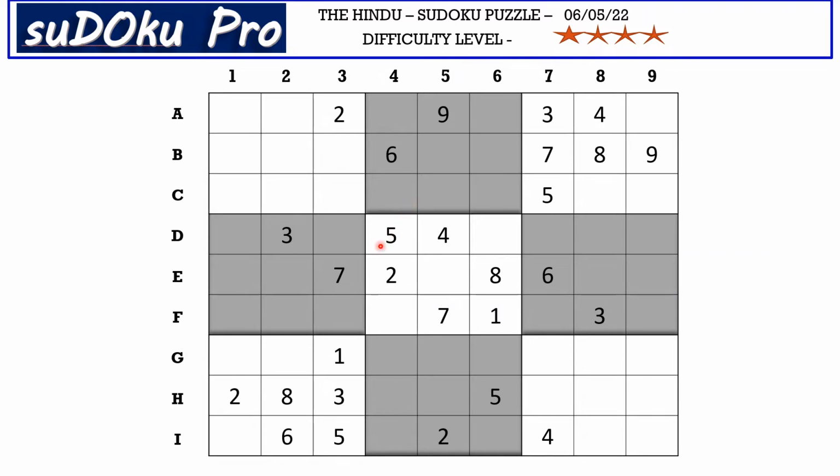Let's start from the central block. There are three empty cells and the missing numbers are 3, 6 and 9. There is a 3 here in B row blocking this cell, and there is a 3 here in F row blocking this cell. So 3 goes here in E5.